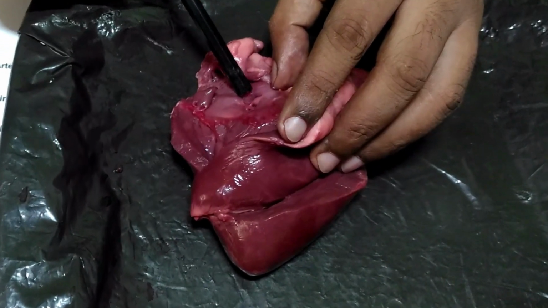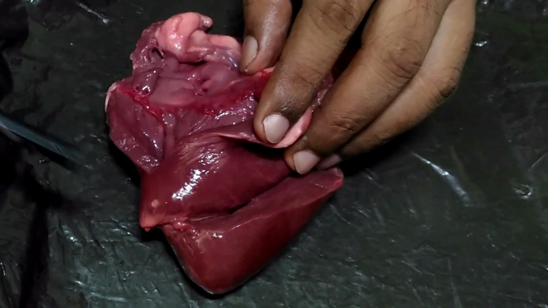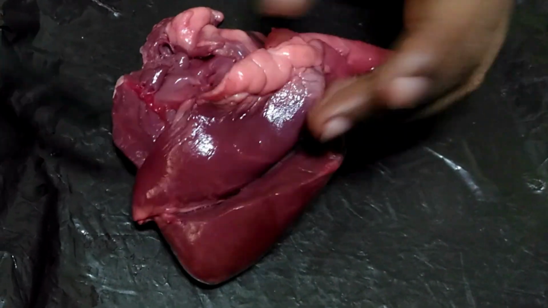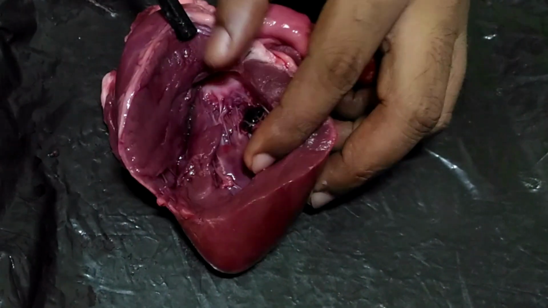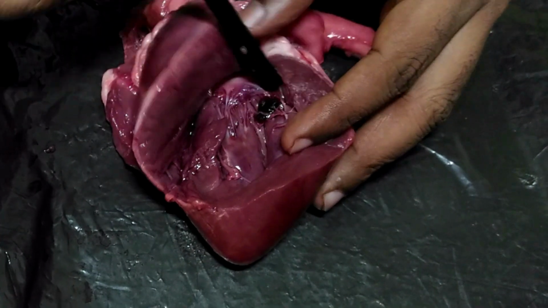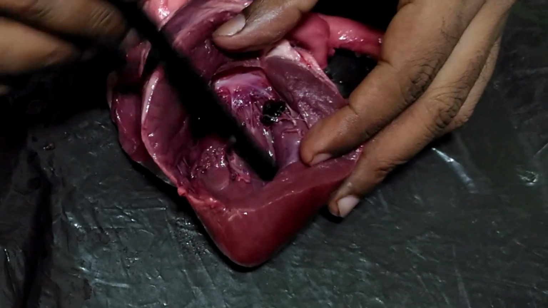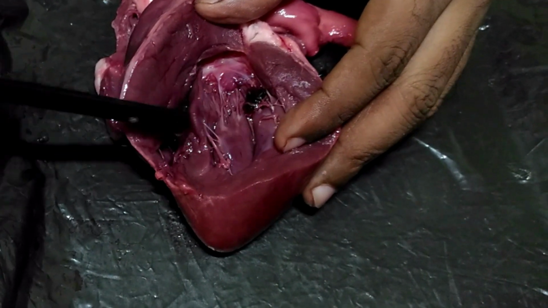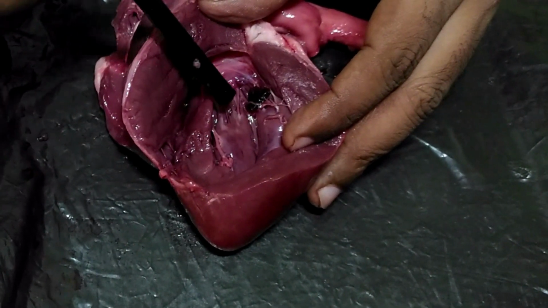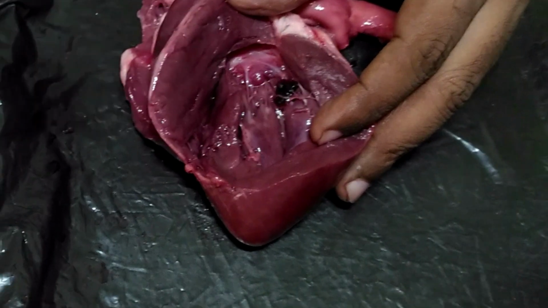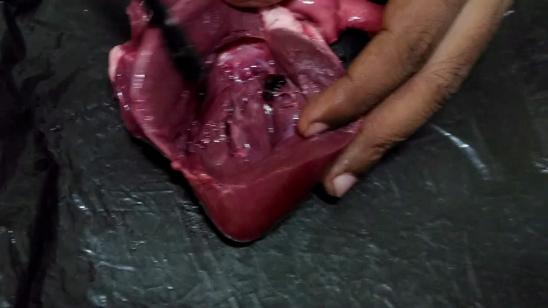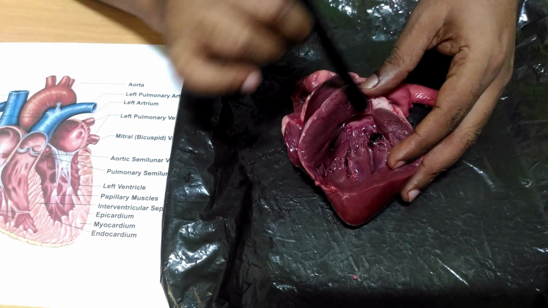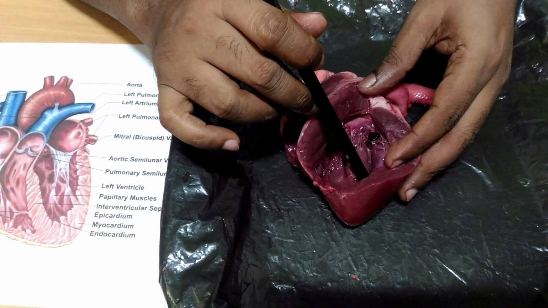This is the right auricle, this is the right ventricle, and here you would find cardiac tendinae, and on this side you can find the left auricle and left ventricle, and here you can find cardiac tendinae, and here you can find the bicuspid valve. It is also known as the mitral valve. This valve allows the blood to flow from the left auricle to the left ventricle.